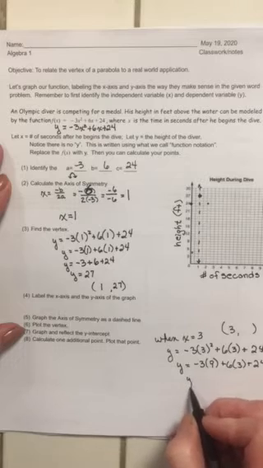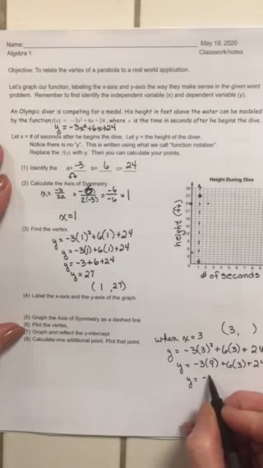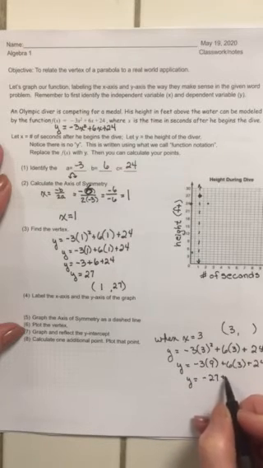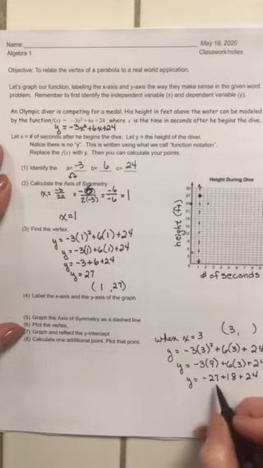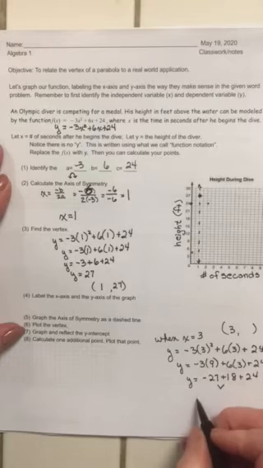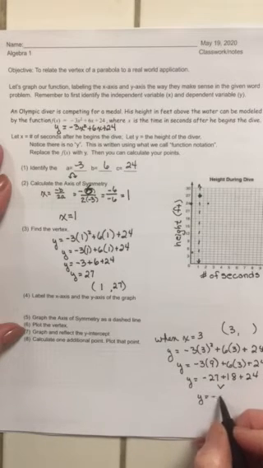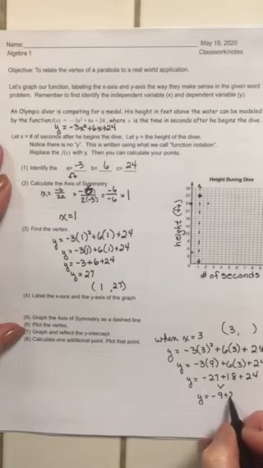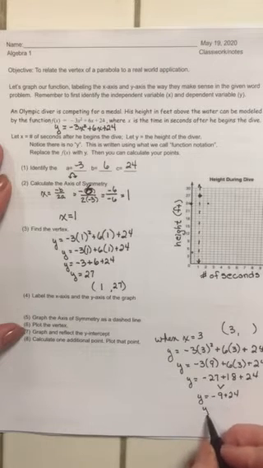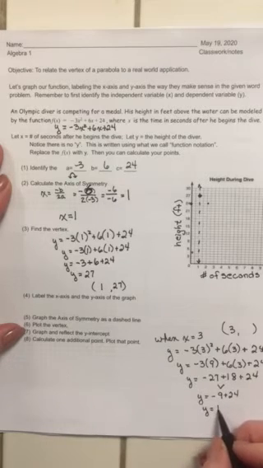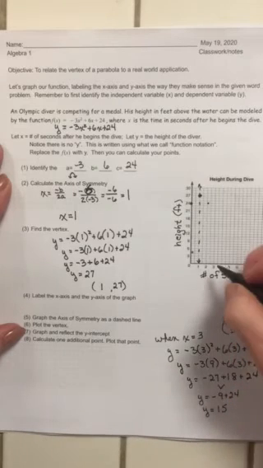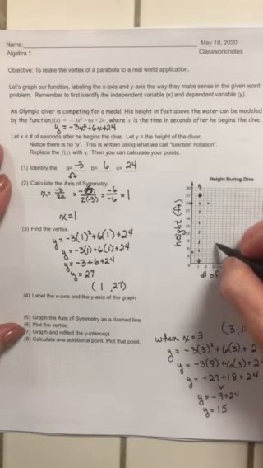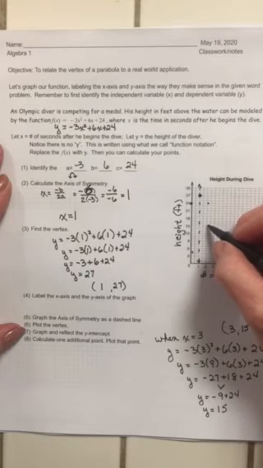Multiplying out, I get y equals negative 27 plus 18 plus 24. Continuing to simplify, y equals negative 9 plus 24. Y equals 15. So that's my point, 3 comma 15. I plot that, 3 and 15.